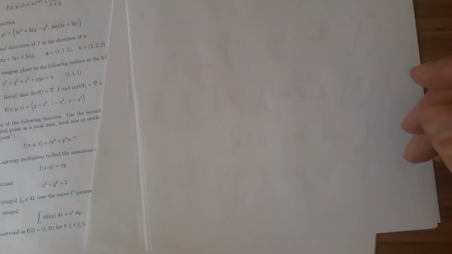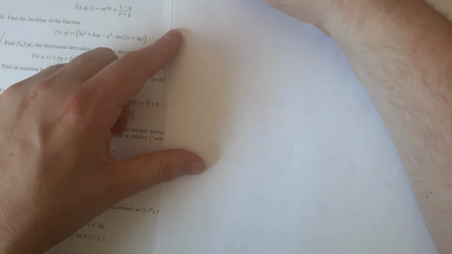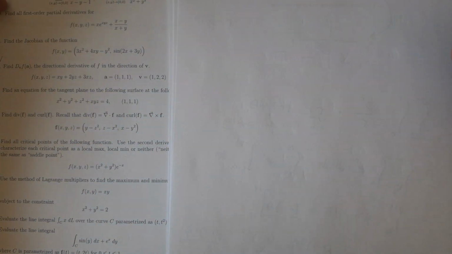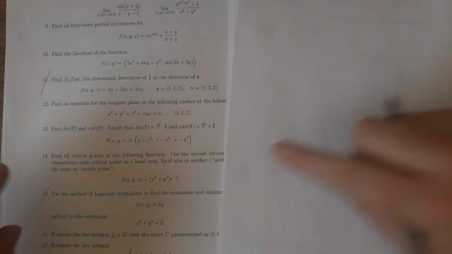Okay, next we have number 9. Find all first-order partial derivatives of this function. x e to the xyz, (x minus y) over (x plus y).